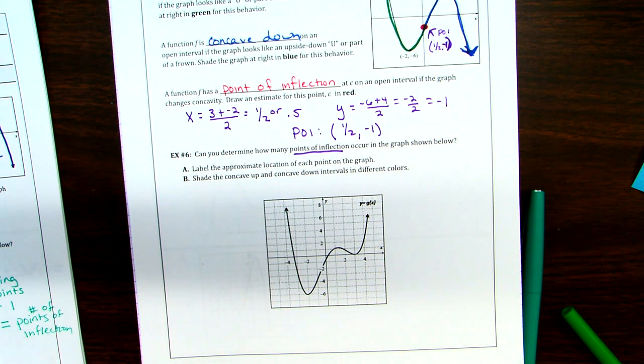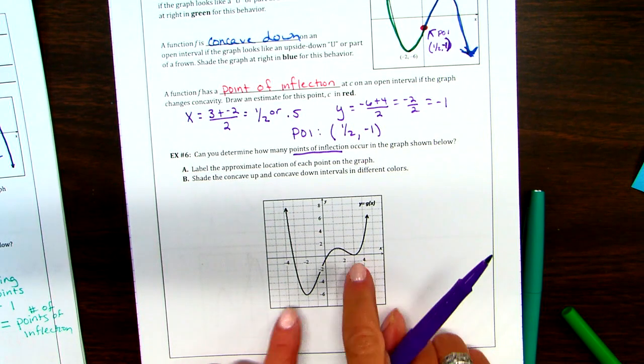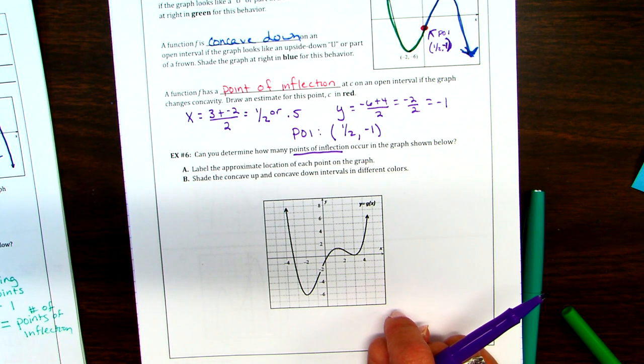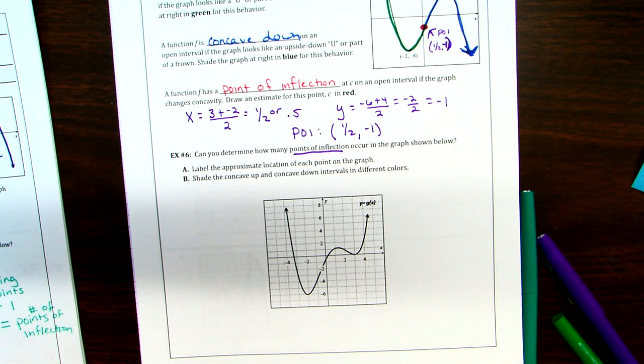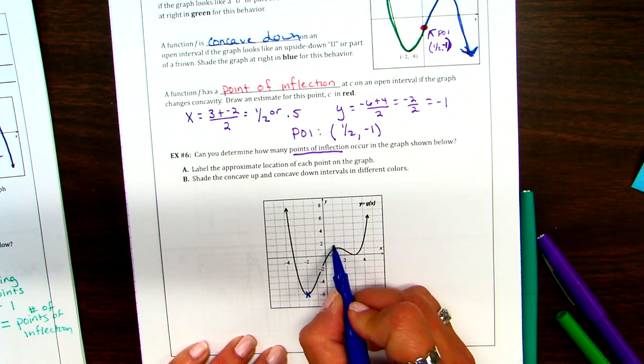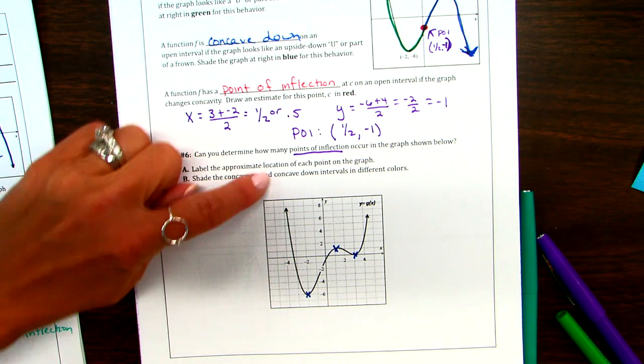Yeah, number of turning points minus 1. So how many turning points do we have on this graph? 3. Yeah, we have a turning point here, here, and here, right? 2 minimums and a maximum. So that means we're going to have 2 POIs. So I have a turning point. I'll make little X's for my turning points. There, there, and there. And then think, I would have a POI.